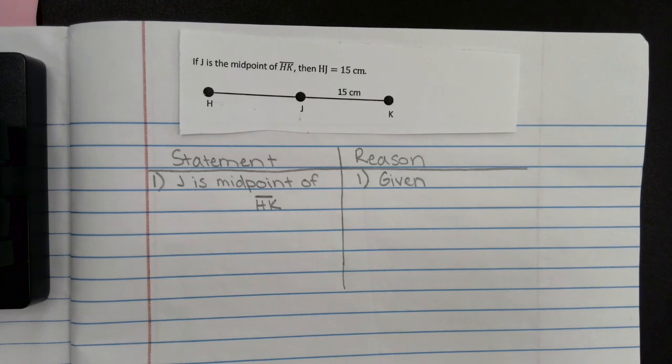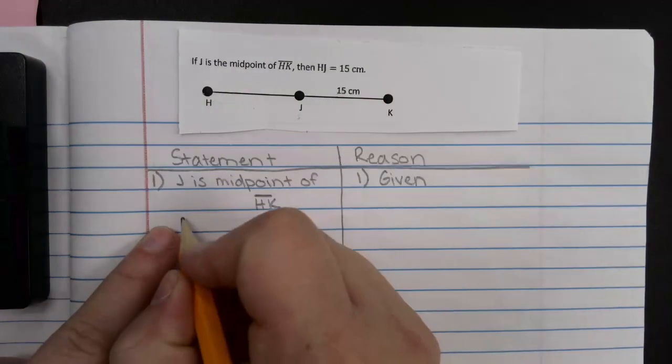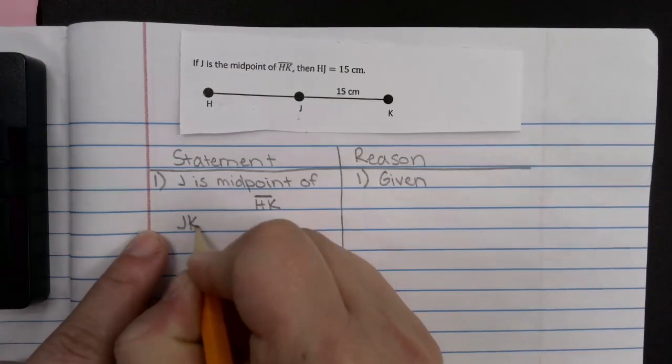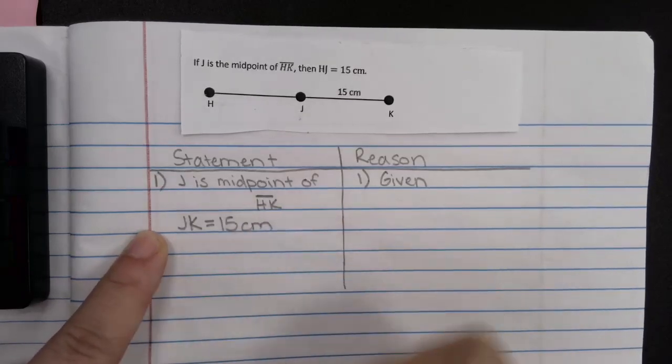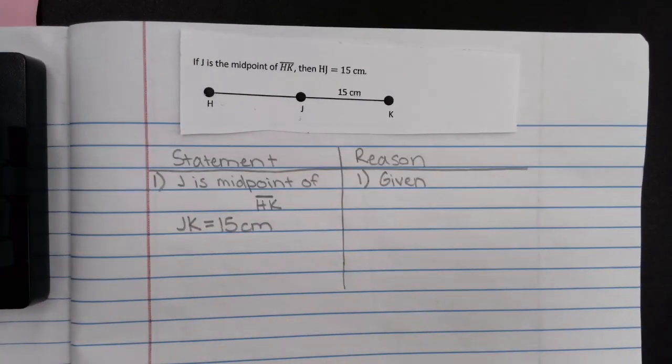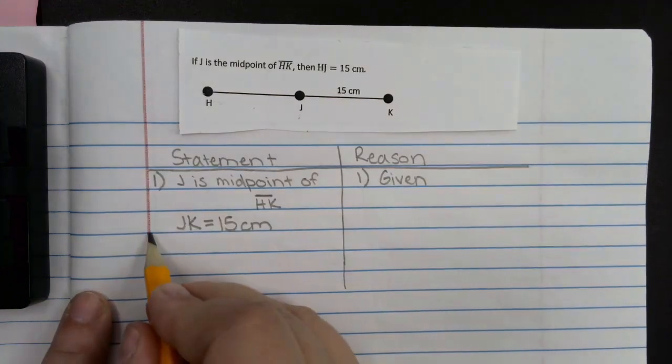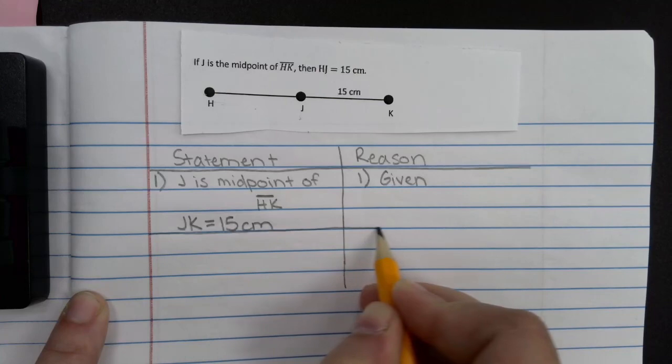So now our next step, we have to connect it to step number 1. Ooh, I forgot one thing, though. There's another thing we're given in this picture. What else do we know? 15 centimeters. What is 15 centimeters? JK. J to K. That's also a given. So I'm going to put that off to the side here. JK is 15 centimeters. So in a given, we have to remember that we can also look at the diagram to get more from our given. So all of that is my given.